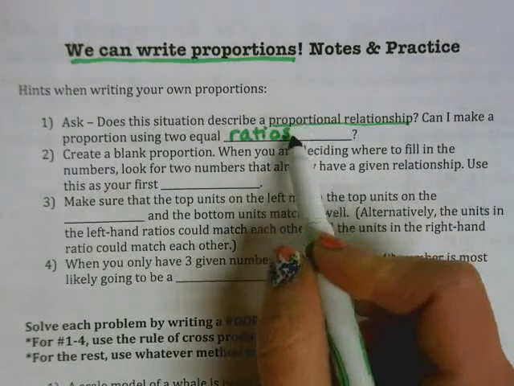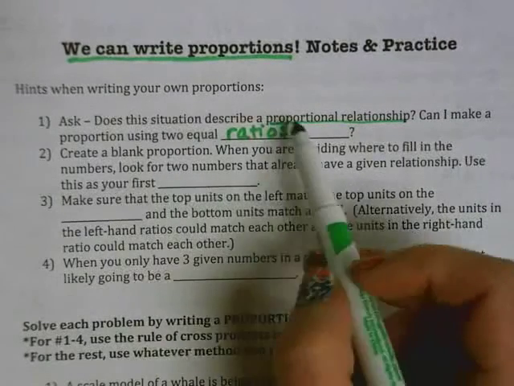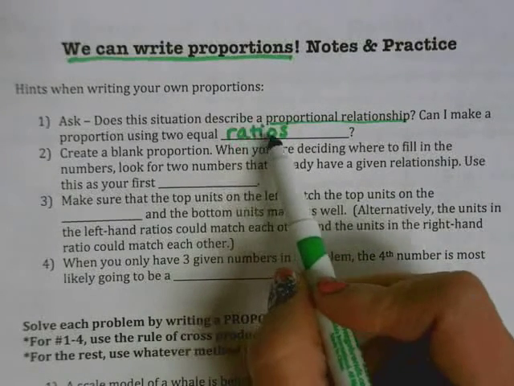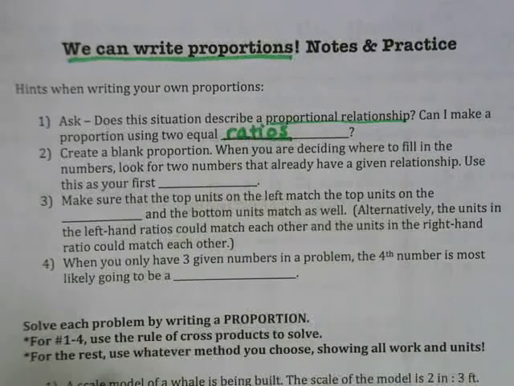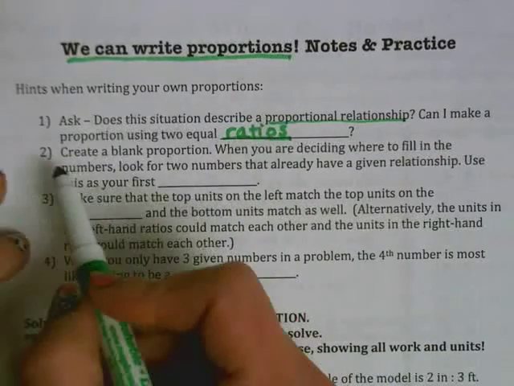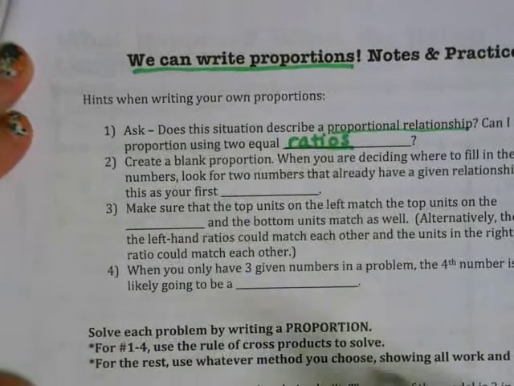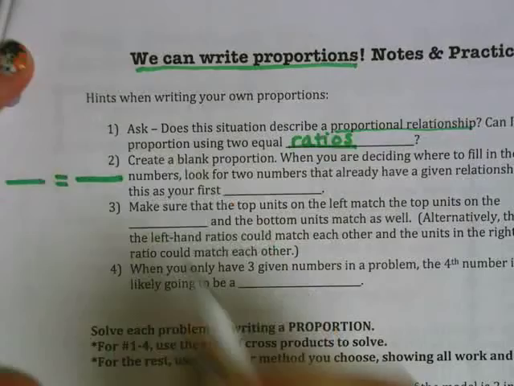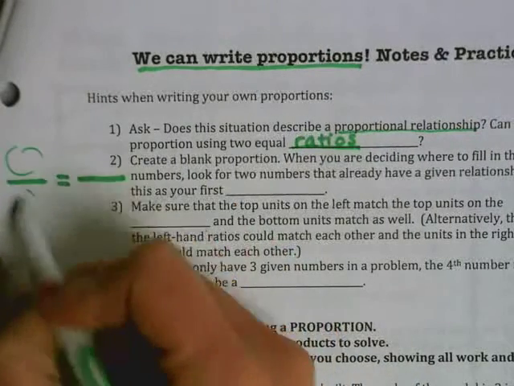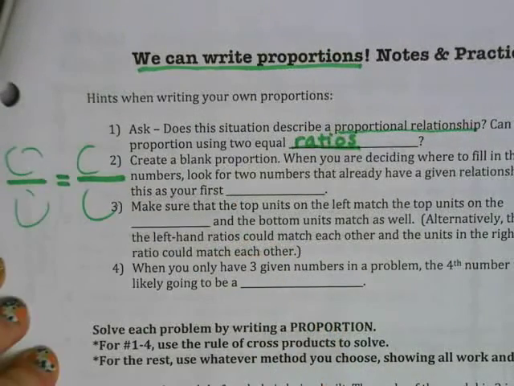And we'll talk in our next unit about making sure that things are going to be proportional relationships before we start. For this worksheet, all of these, they are proportional relationships. Every single one of them, you'll be able to write a proportion. So we just need to make sure we remember a proportion is two equal ratios. The next step is going to be to create a blank proportion to fill in some blanks. So if it's two equal ratios, it's going to look something like this, where you've got space for four different numbers, a ratio, and making them equal.